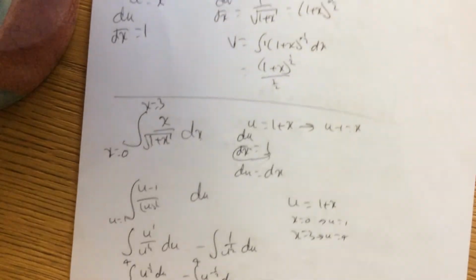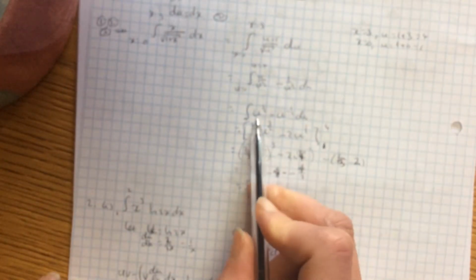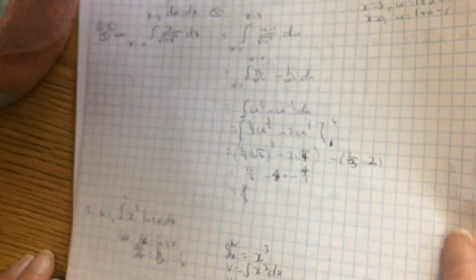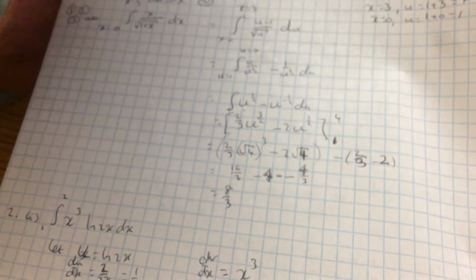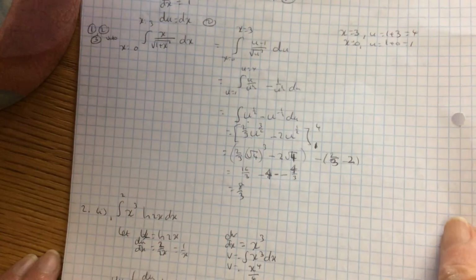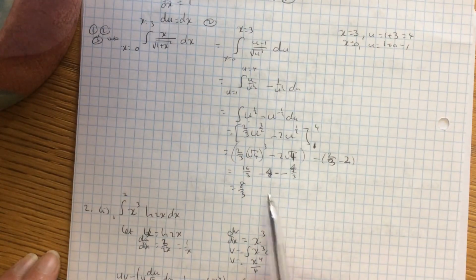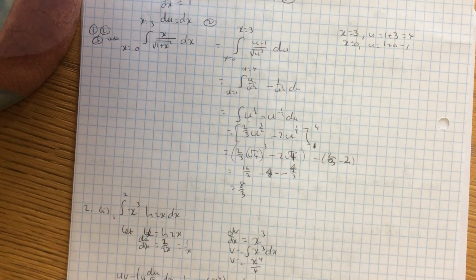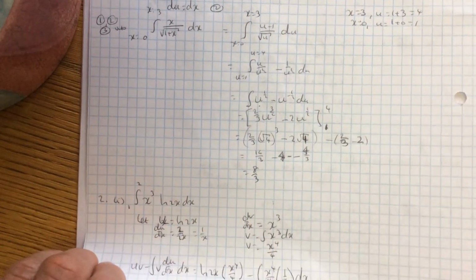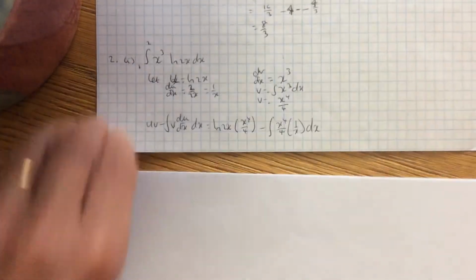So now you have got it in a situation where you can integrate. Okay, so you add 1 to the power and divide by it, and just sub in your 4, sub in your 1, and away you go. In an exam, if it doesn't tell you which one to use, use whatever you prefer. I always prefer integration by parts because I hate the substitution, but I say in an exam, it'll be your own choice.